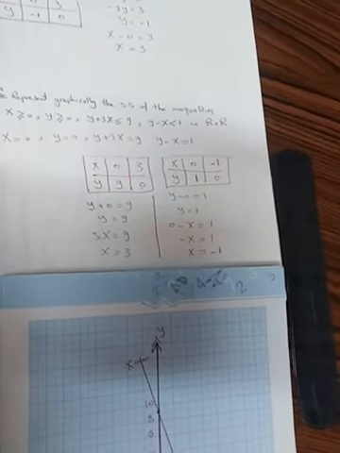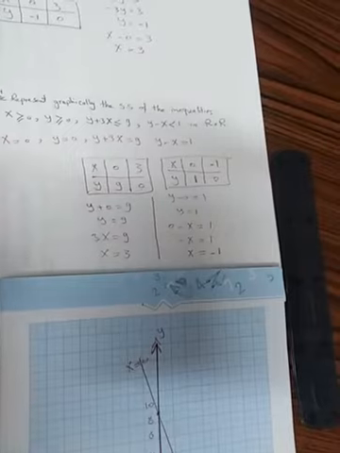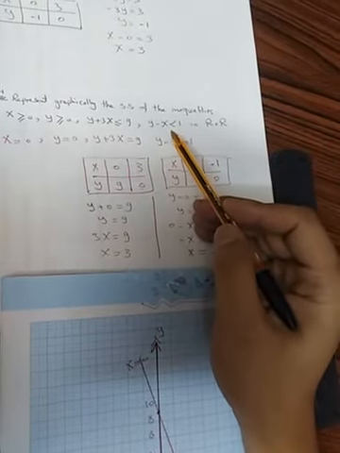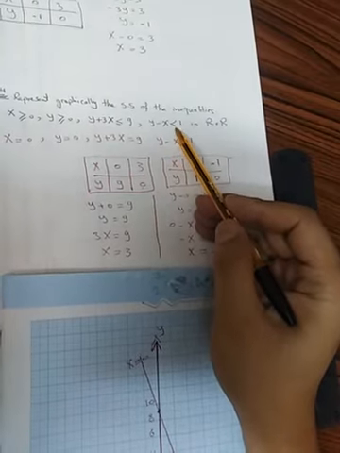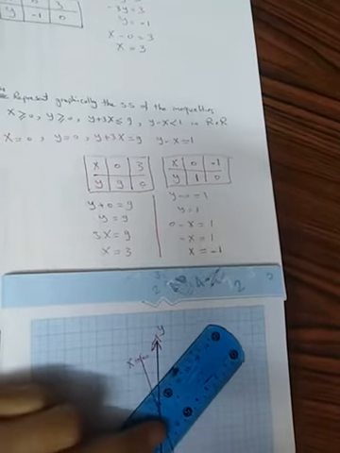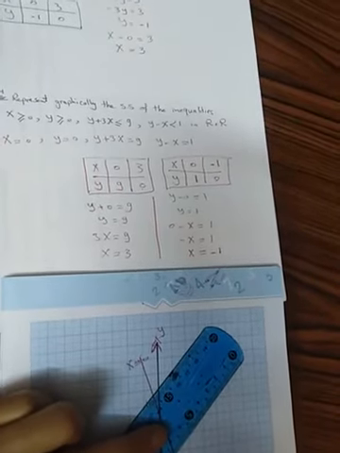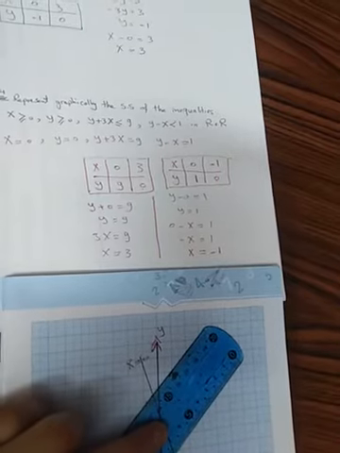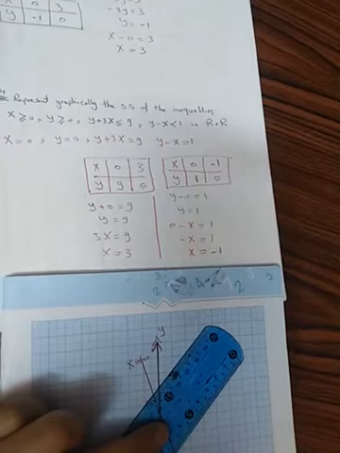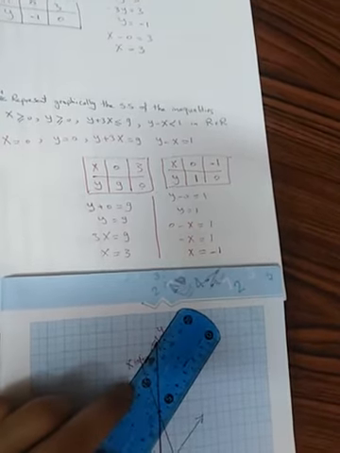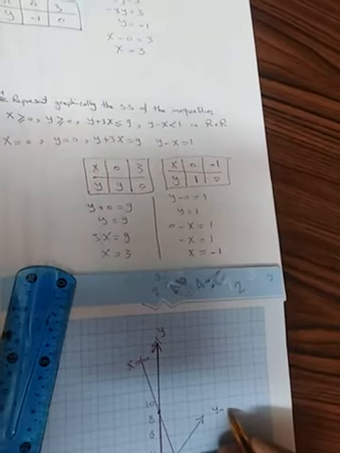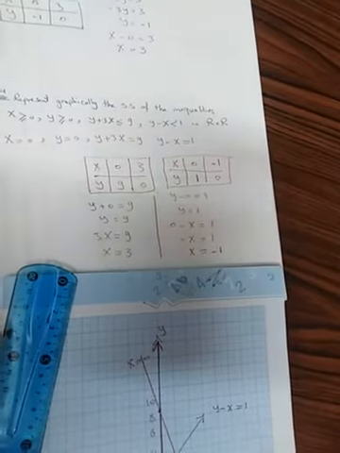But note that the original inequality of this equation is less than only, without equal, then I'll draw the straight line, but it will be dashed. It will be dashed, as you see. This is the straight line of the equation y minus x equals 1.